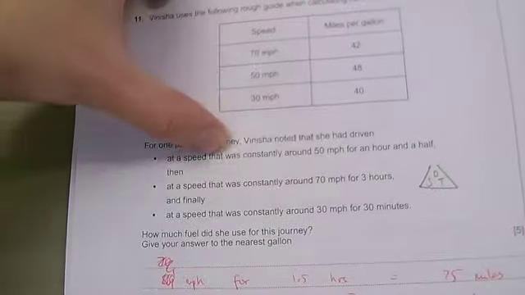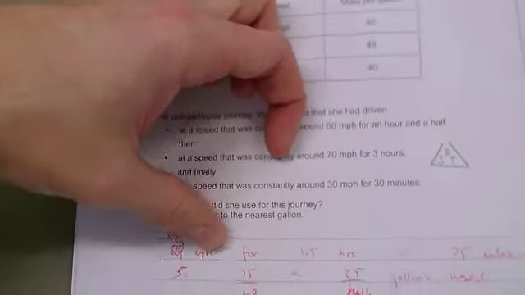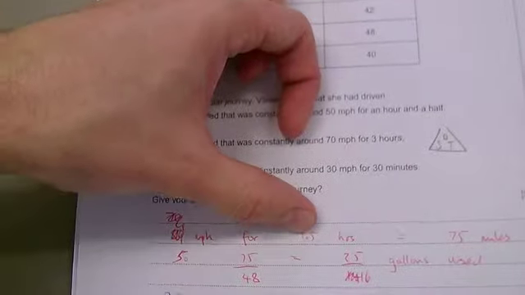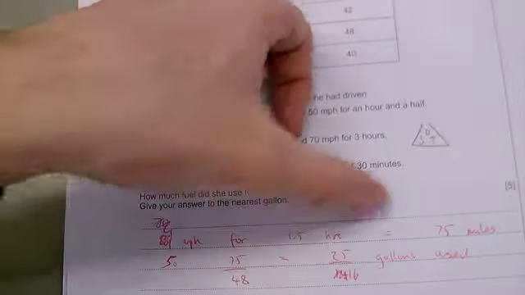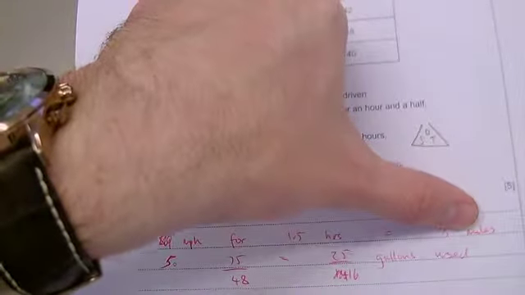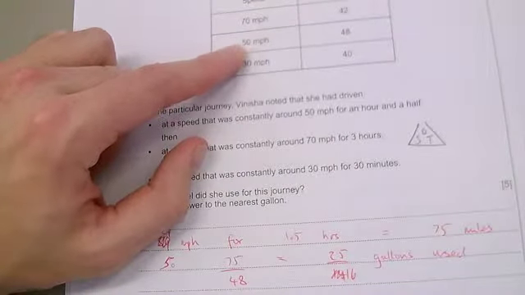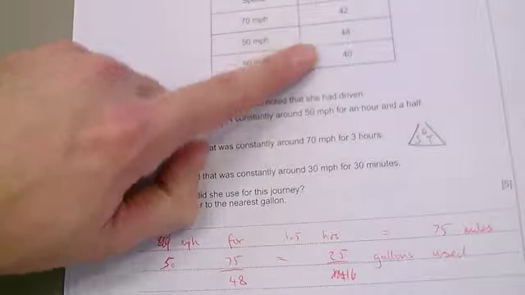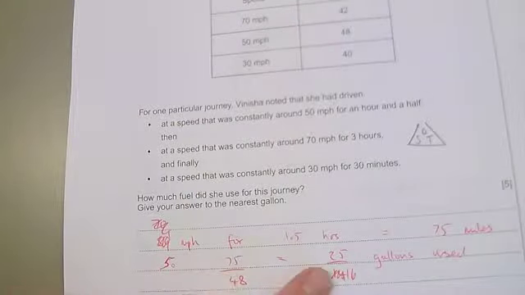So constantly driving 50 miles per hour for an hour and a half, if I do 50 times 1.5, be careful of that, 1.5 hours, not 1.30, that would be 75 miles travelled. So then, reading from the table, when I'm driving at 50 miles an hour, I get 48 miles to the gallon. So I want to do 75 miles travelled in that time, divided by 48. And that was a horrid number, so I just left it as a fraction.